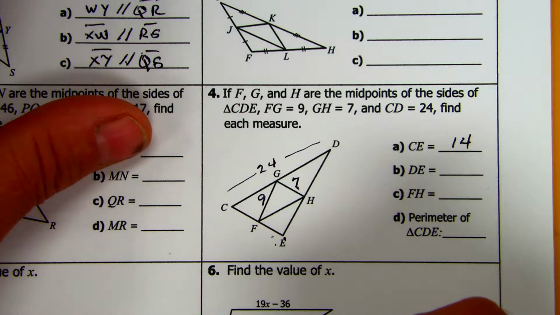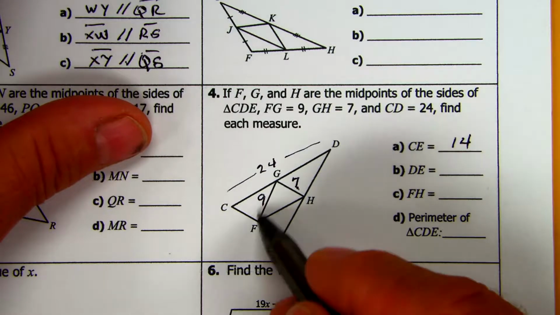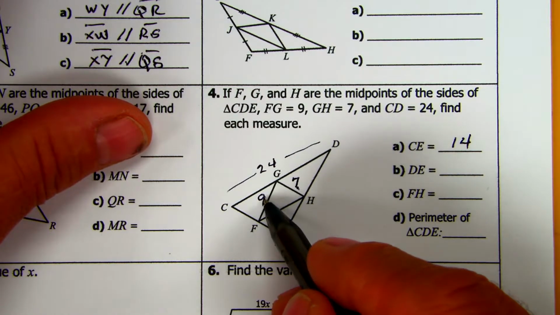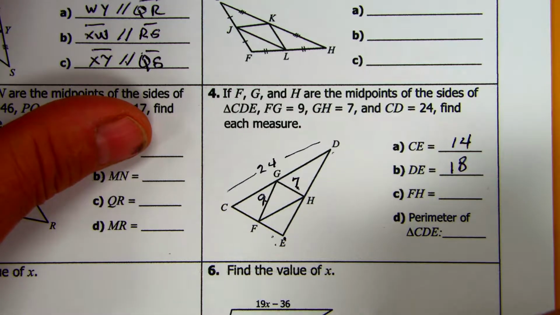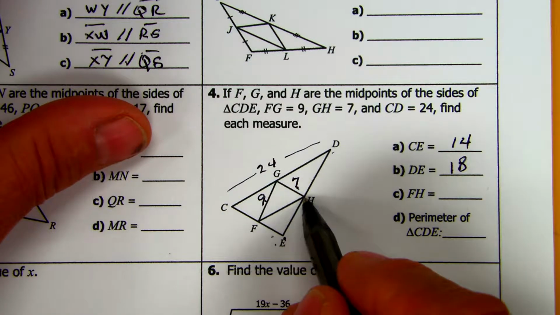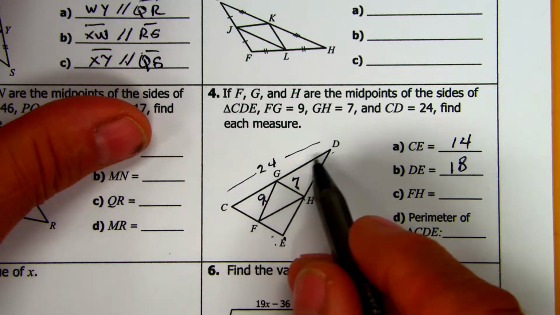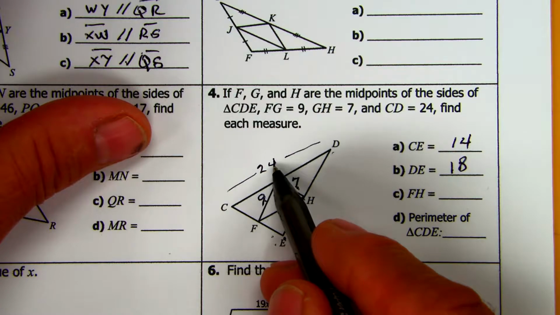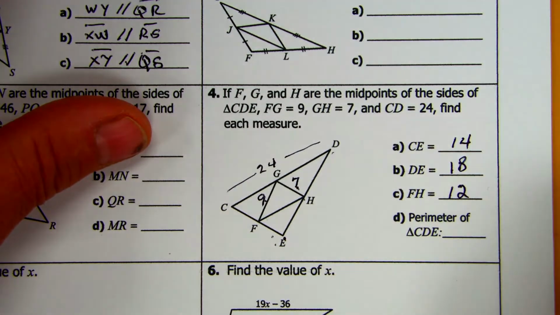DE. DE is parallel with FG. FG is 9, so DE must be 2 times 9, 18. FH. So FH is a midsegment parallel to DC. If DC is 24, FH is half of 24, so FH is 12.